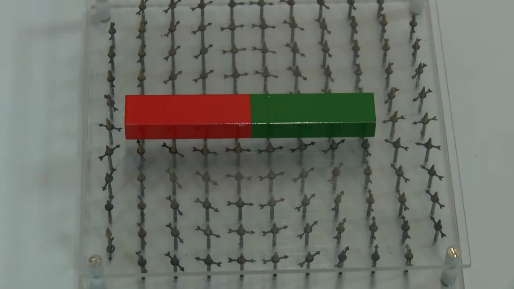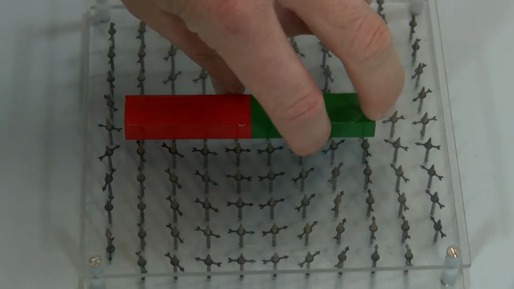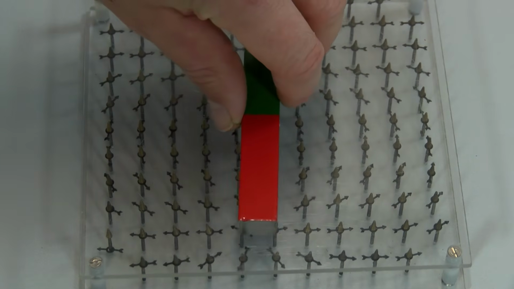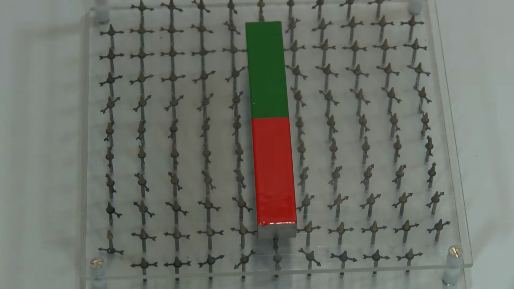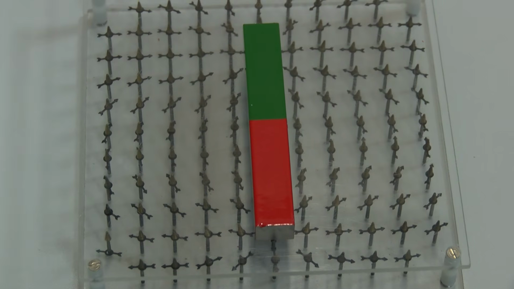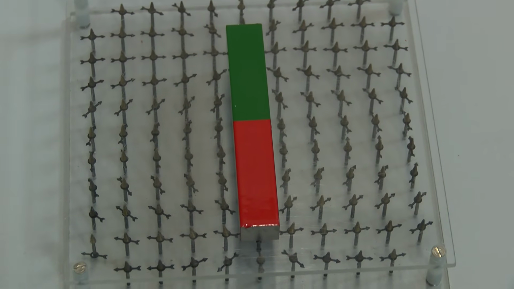You can see lines that point from the north to the south pole. If you change the alignment of the bar magnet, the alignment of the compass needles also changes, so that we can again see lines that point from the north to the south pole.